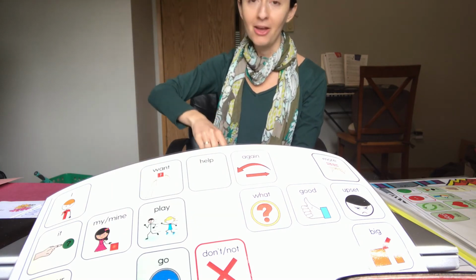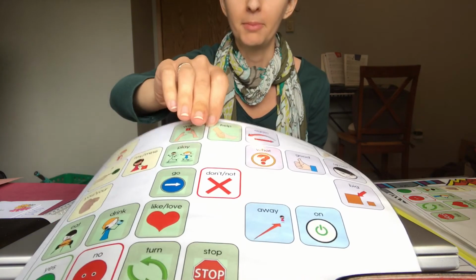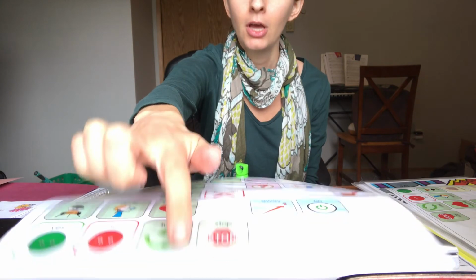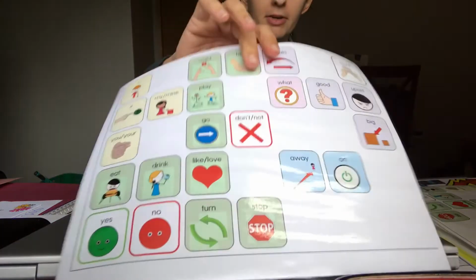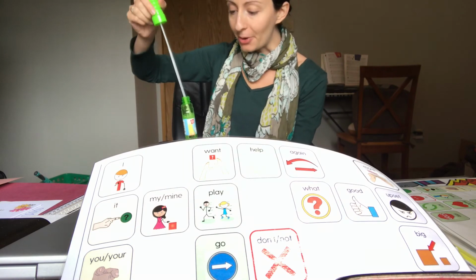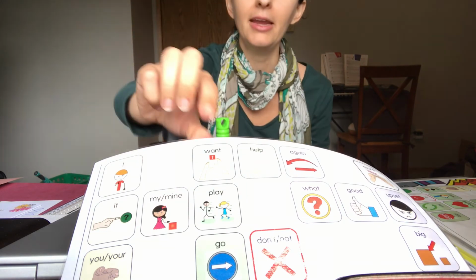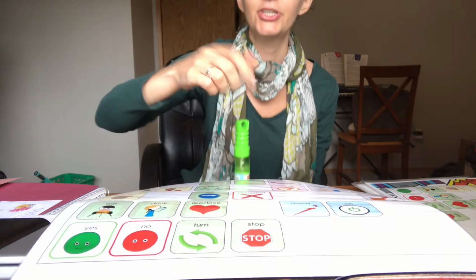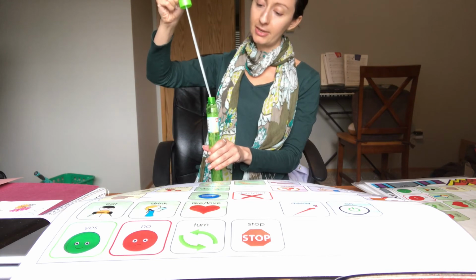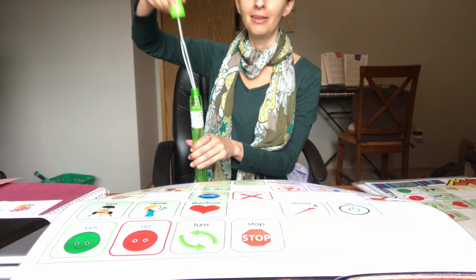If they are someone who really wants to blow the bubbles themselves, it's a great opportunity to model turn. Oh, your turn? Okay, your turn. You can give it to them and let them try to blow. You might have to help them out. But then once you take it back, you want to say, okay, my turn. All right, ready? Out. 1, 2, 3, and then pause again.